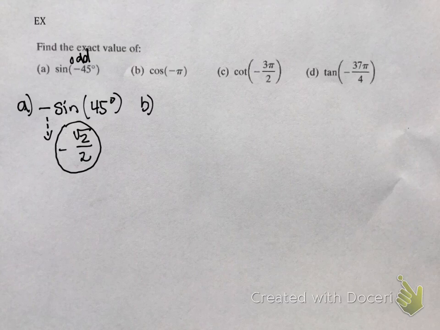For part B, cosine is even, which means that when you plug in a negative value, it turns positive. So I'm actually looking for cosine at pi. Cosine corresponds to the x value on the unit circle, and at that point it is negative 1.